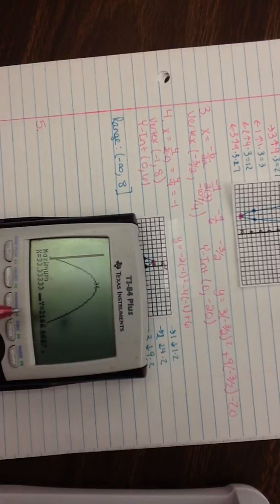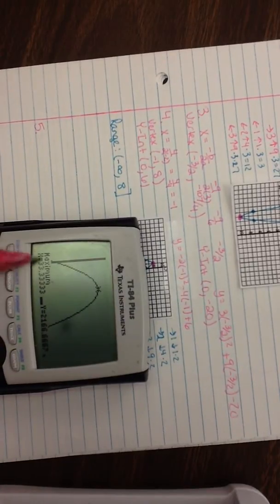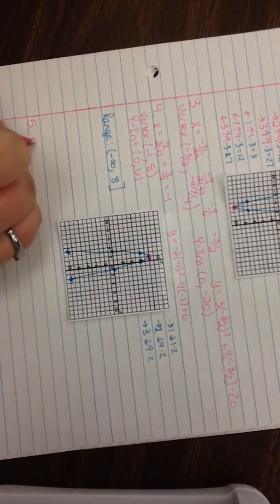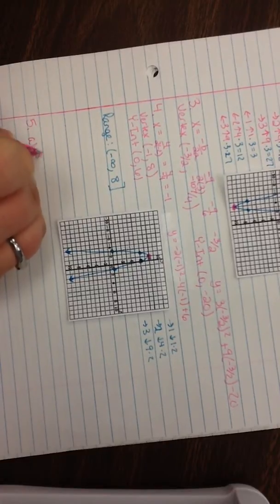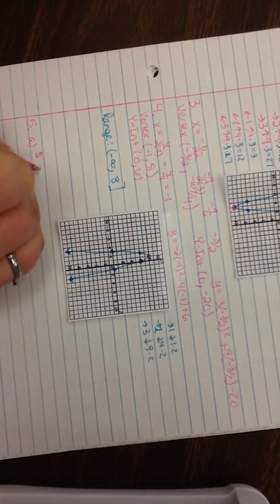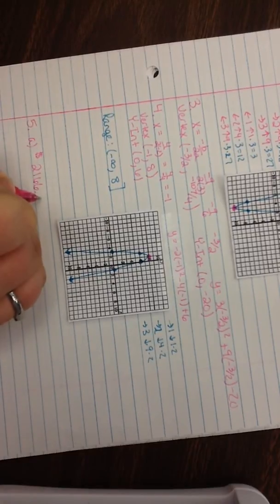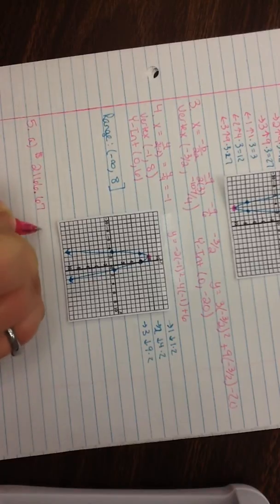2,166.67. And it's asking for the maximum revenue for A. So this X is P, and P is the price. So Y will be my revenue. So for 5A, it asks for my revenue, and they were probably selling things and pricing them in dollars, so I'm going to price it in dollars. So that means if it's dollars, I'm going to round to cents, so 67 cents.